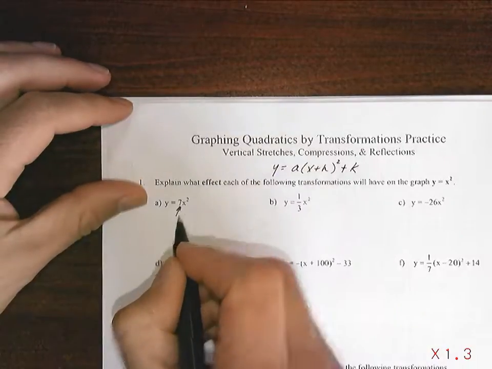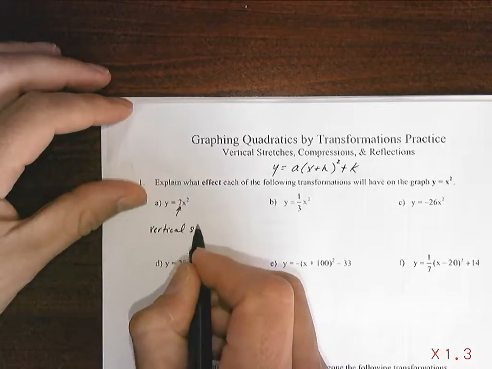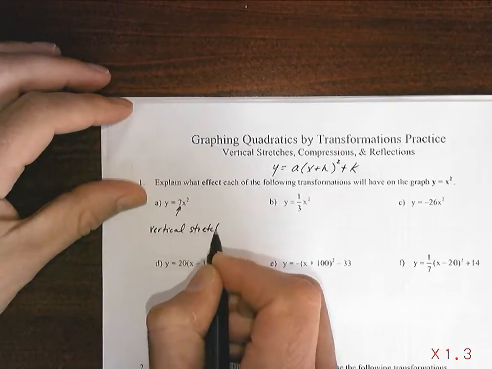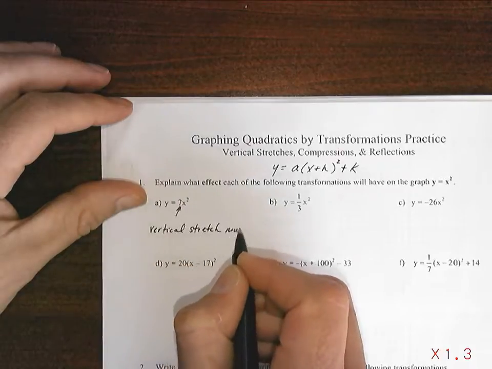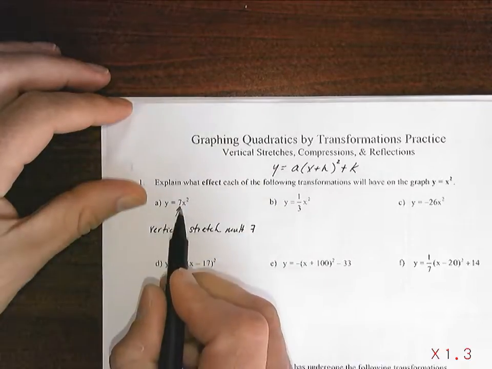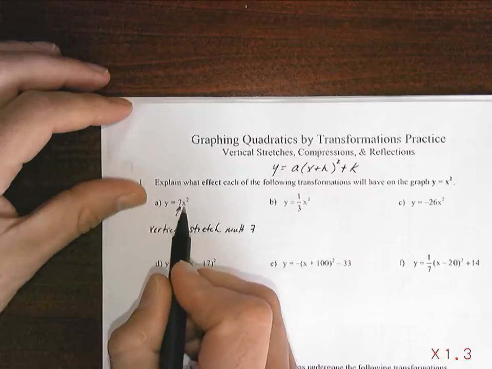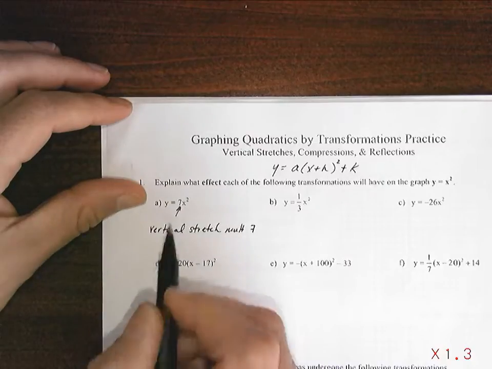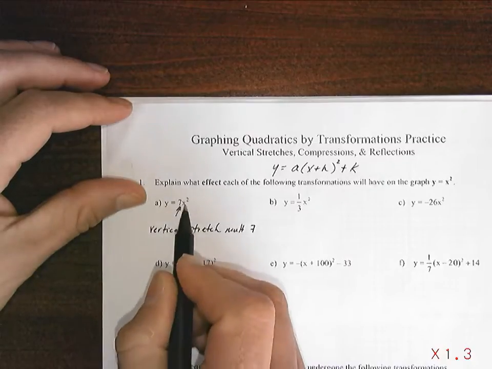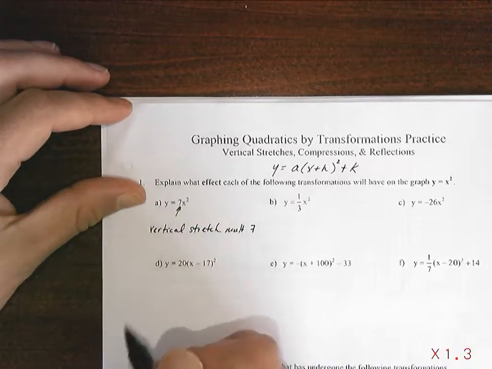So this 7 is going to give you a vertical stretch by a multiple of 7. And what that means is the step pattern is going to be different. If I was to go over 1, I would go up 1 squared times 7. If I go over 2, I would go up 2 squared times 7. So that's going to be a vertical stretch.